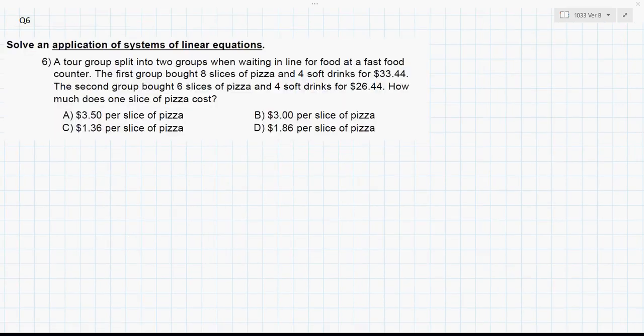At a fast food counter, the first group bought 8 slices of pizza and 4 soft drinks, which is $33.44. The second group bought 6 slices of pizza and 4 soft drinks, which is $26.44. How much does 1 slice of pizza cost?